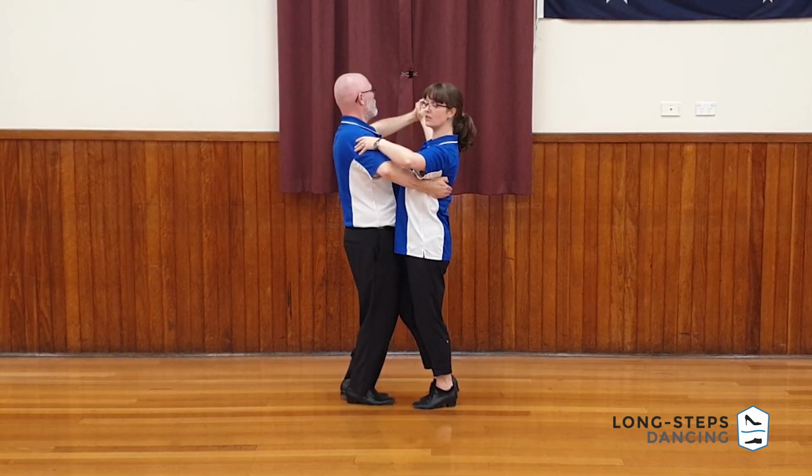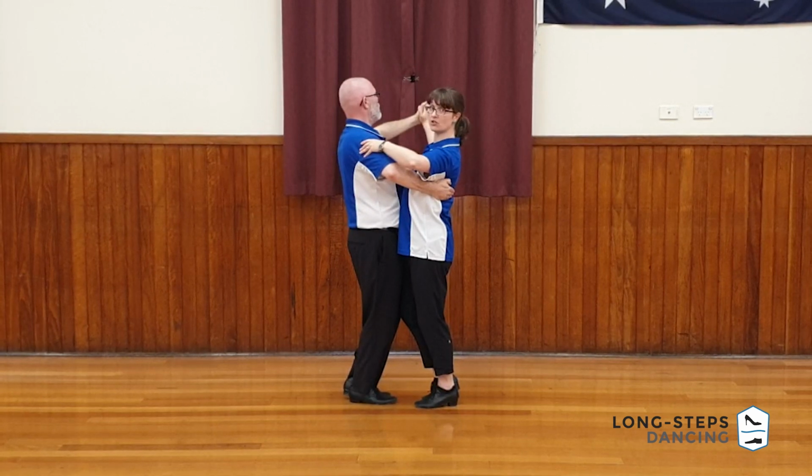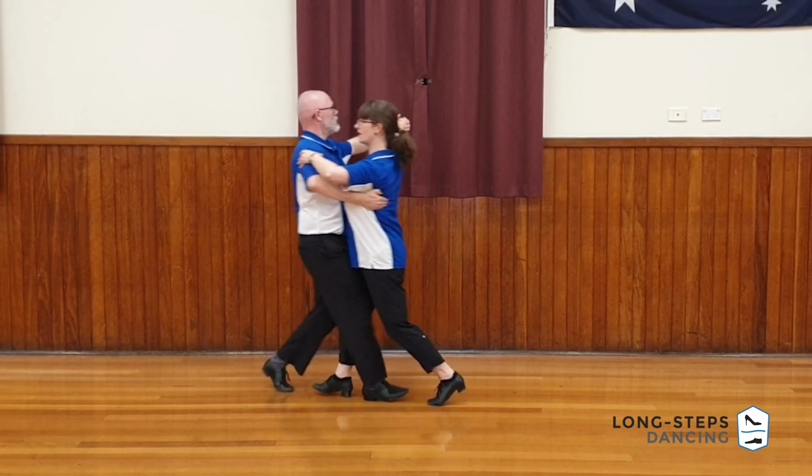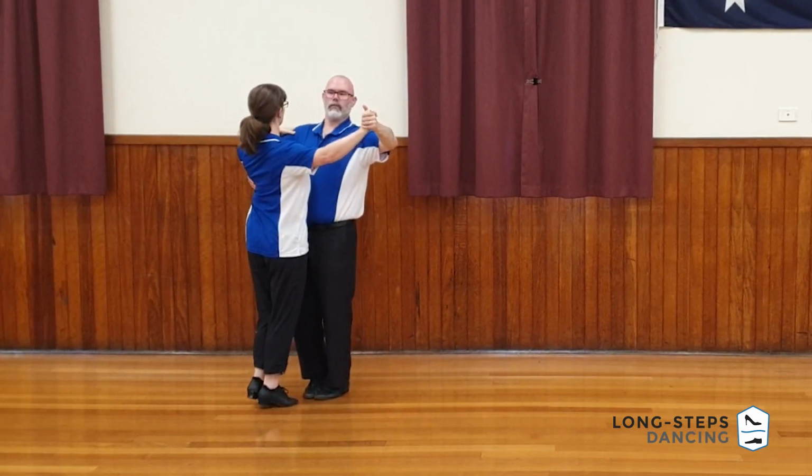It's now my turn to go forwards. I'm going to go forwards on the right. That will keep us turning to the right. So I go forwards at Ian on the right, side, and we close our feet. Depending on what move we've just done, those drive steps will travel through your partner's feet.